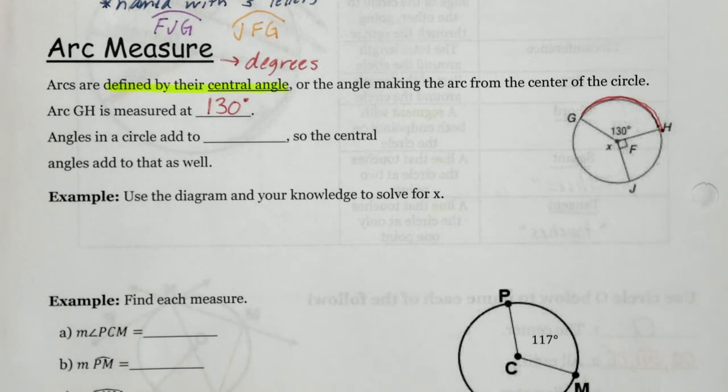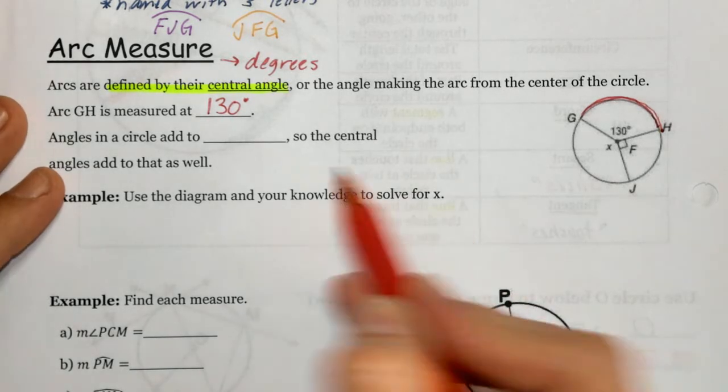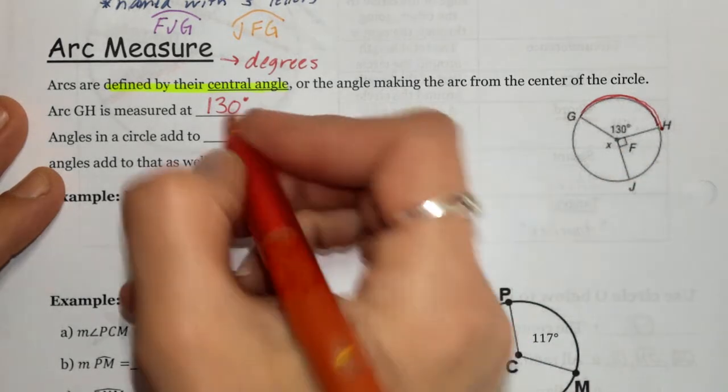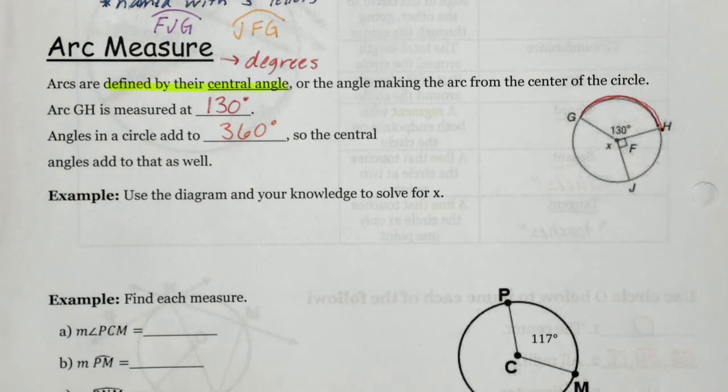Now, we're talking about angles in a circle. We can more look at the arcs. If I have several arcs, like these pictures show, if I take all of those arcs and I add them all together, how many degrees should I get? Good, 360 degrees. So all of the arcs, as well as all of the central angles right here, are going to add to 360 degrees. So we have this magic number of 360 degrees.